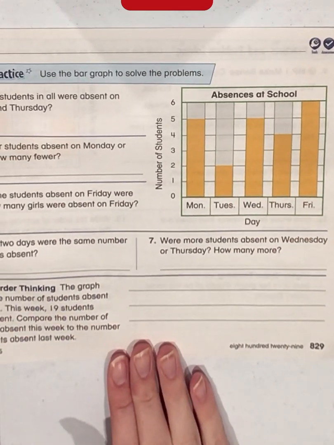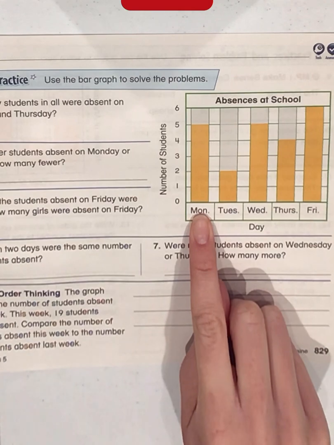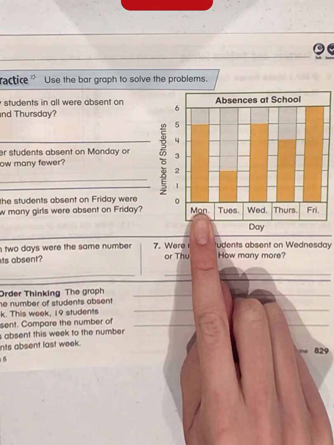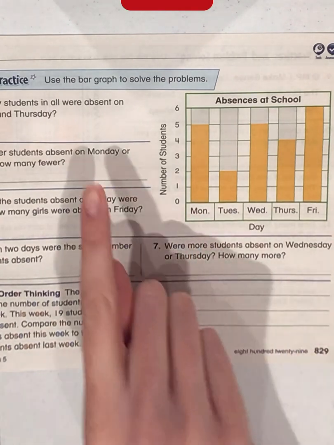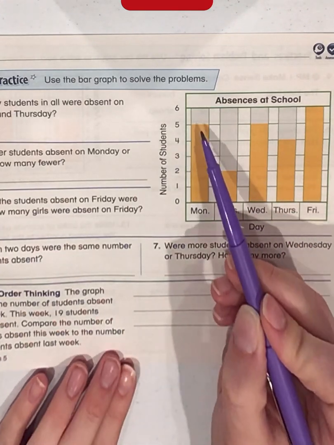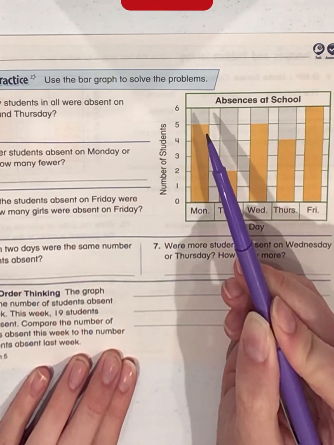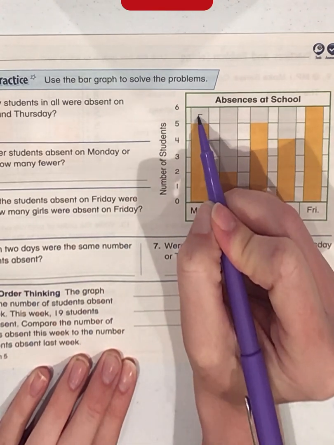I want to show you guys one thing that might help you before we go to answering our questions. So these are bars on a bar graph, obviously. And sometimes what I like to do when I'm answering a whole bunch of questions about the same graph is it helps to write a number above each bar. So on Monday, how many students were absent? 5.